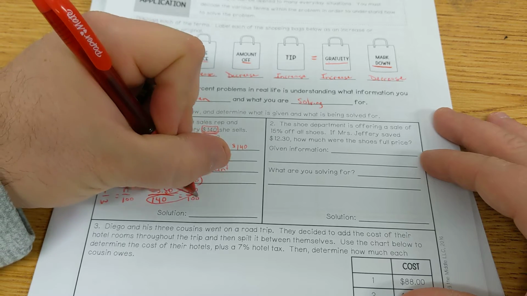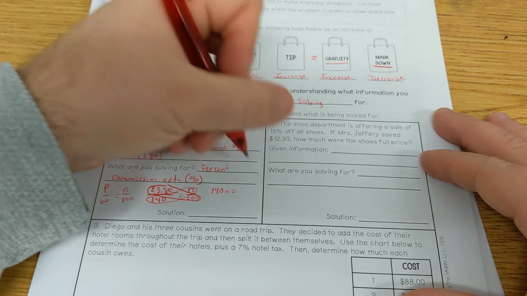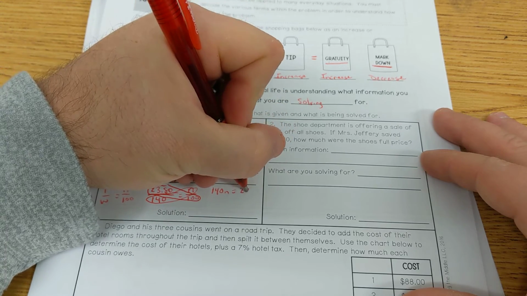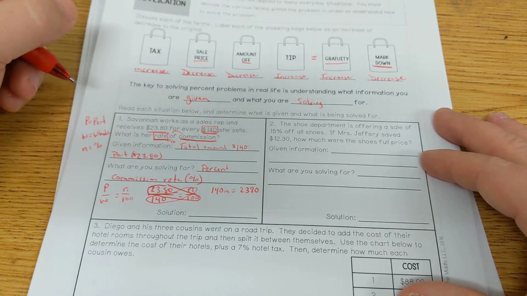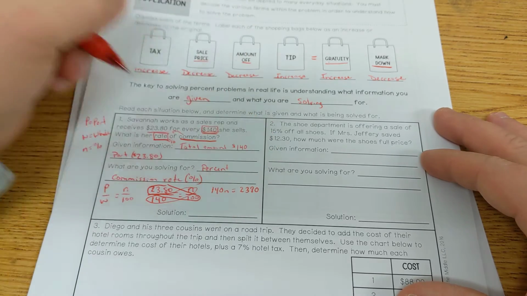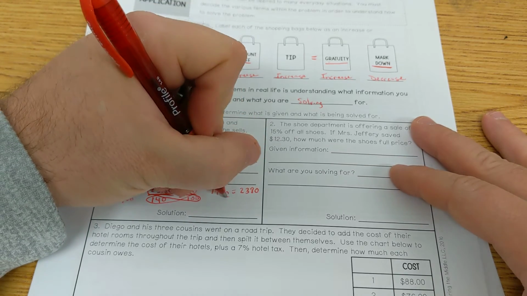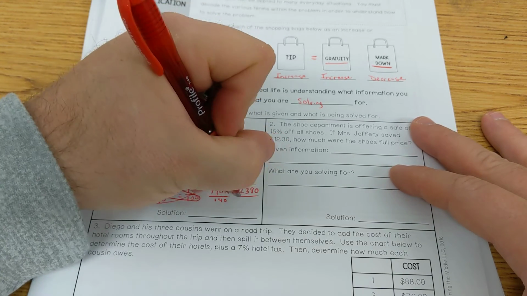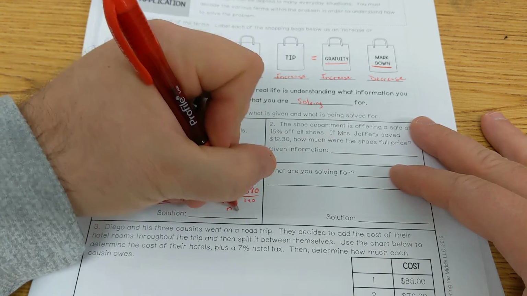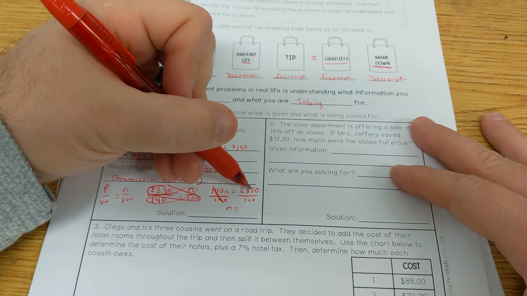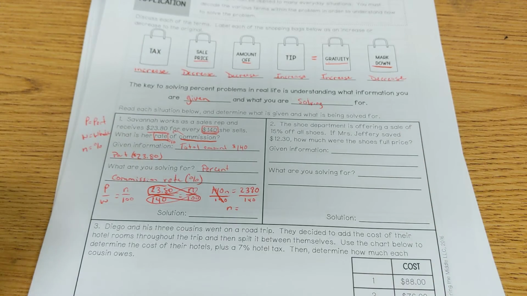I will cross multiply, so I'm going to have 140n is equal to 2,380. Now I solve a one-step equation. I want to get n by itself because I want to know what that percent is, so I divide each side by 140. That leaves me with n is equal to 2,380 divided by 140.